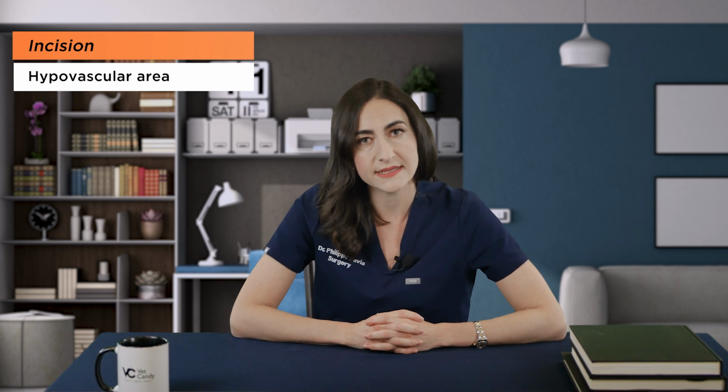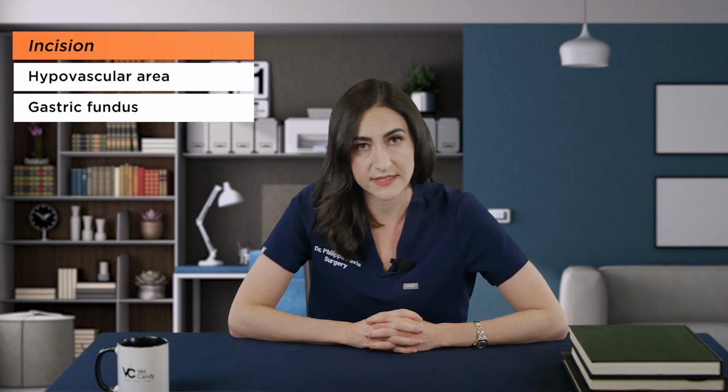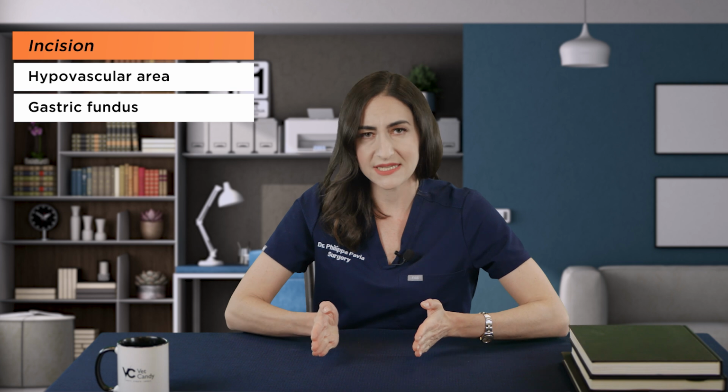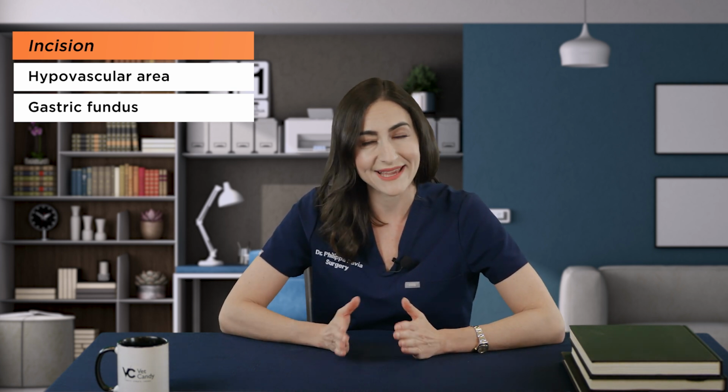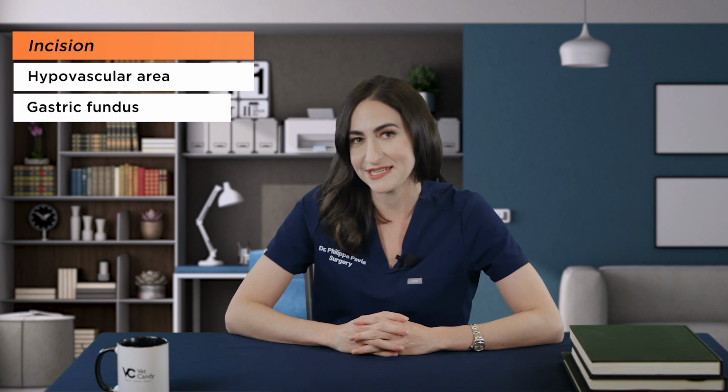Once that's all in place, make an incision in a hypovascular area of the gastric fundus. Look for equidistance between the lesser and the greater curvatures to avoid bleeding and make your two-layer closure much easier.